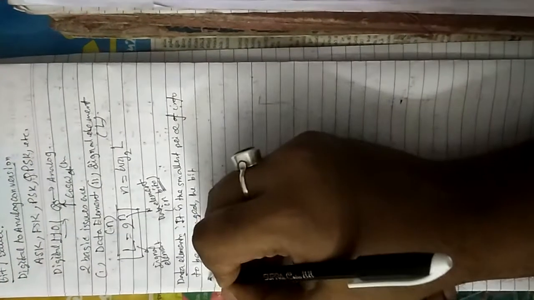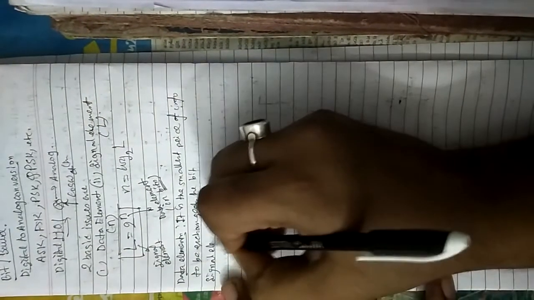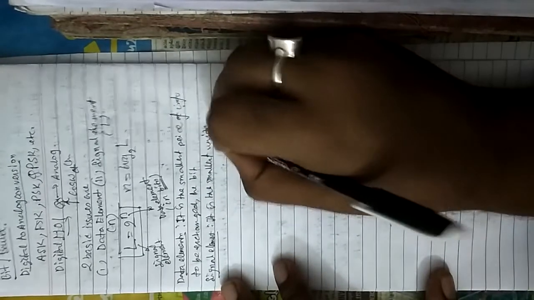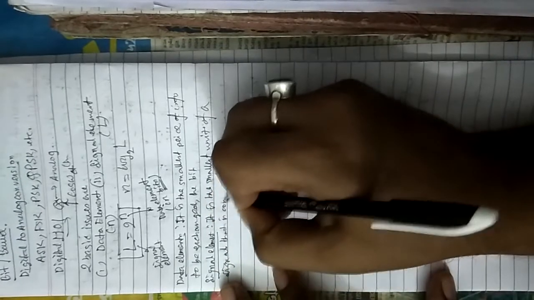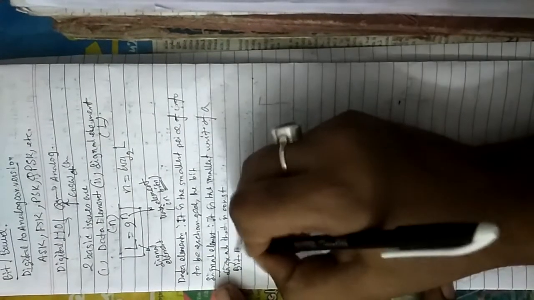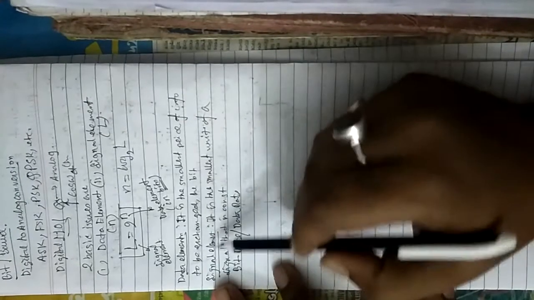And what is the signal element? It is the smallest unit of a signal that is constant. Again, what is bit rate, or you can say data rate? You have to know the definitions of data element and signal element.